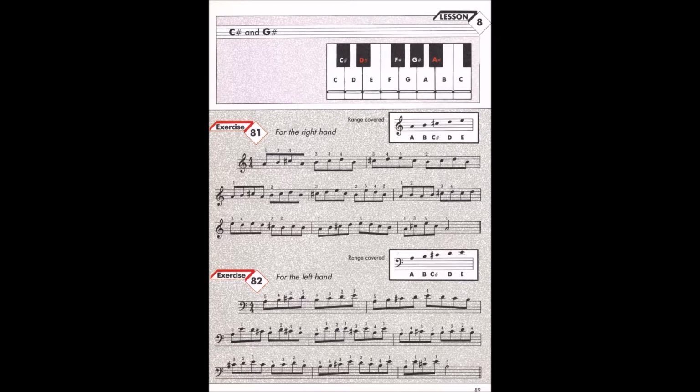First, two exercises with C sharp in them. Don't forget that the sharp sign makes all the C's after it sharp until a bar line comes along to cancel its effect. So all the C's in exercises 81 and 82 are sharp, even though there's only one sharp sign in each bar. Here's exercise 81 for the right hand.